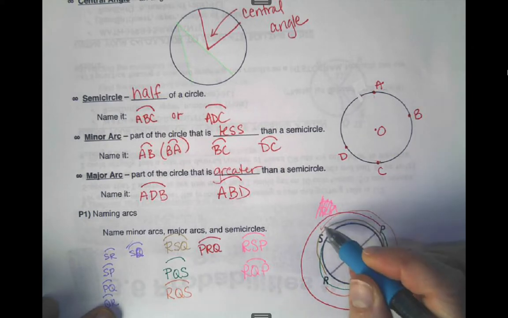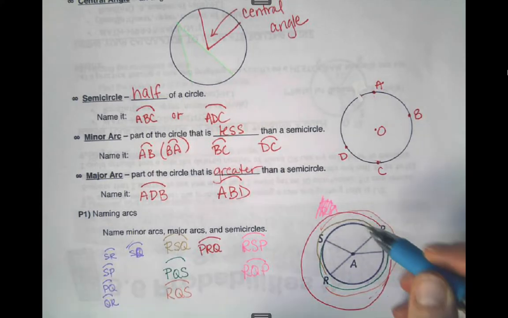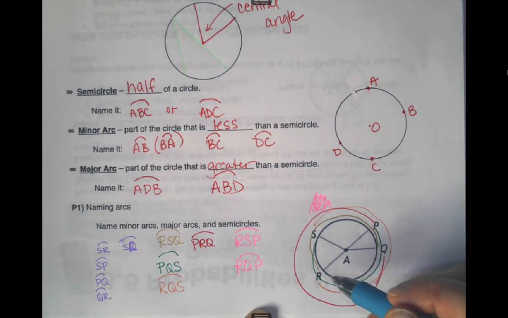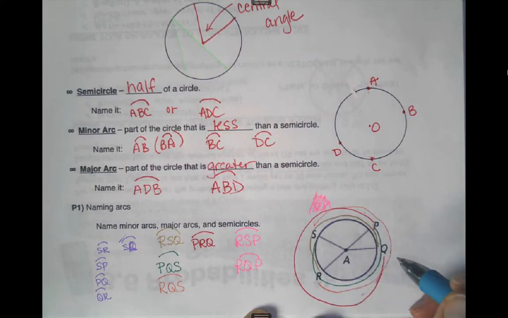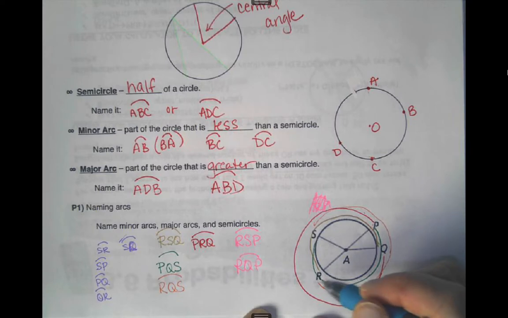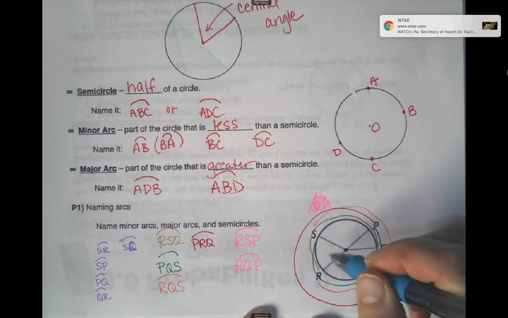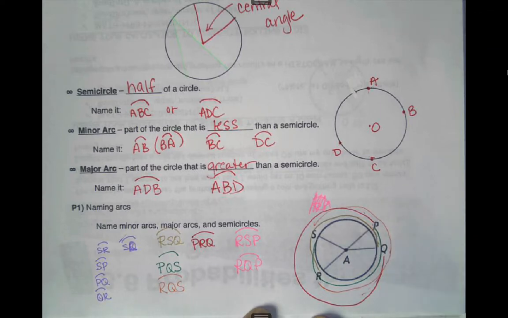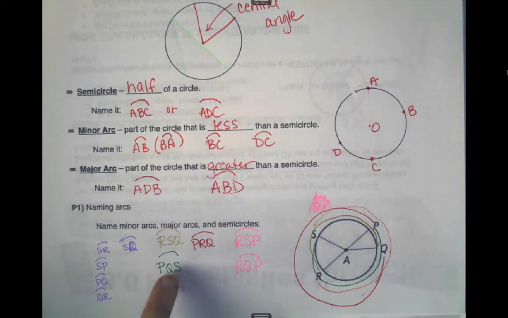Got RQS. I think there's one more. I'm just missing it right now. You guys at home can probably see it and I just can't see it yet. I got this one. I got the PQS. We got the PQR. Got that one.